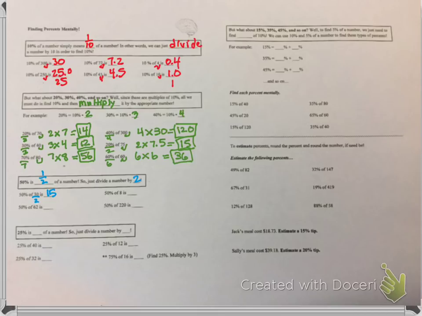50% of 62 is, well, I'm just going to divide by 2, and I get 31. 50% of 8 is, I'm just going to divide by 2, and I get 4. 50% of 220 is, I'm just going to divide by 2, and I get 110. So simple. Okay?